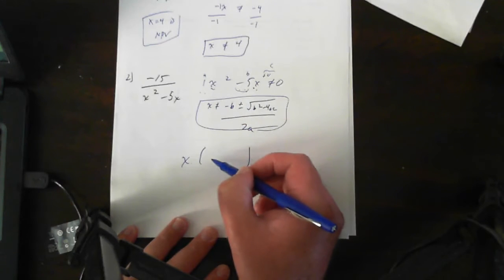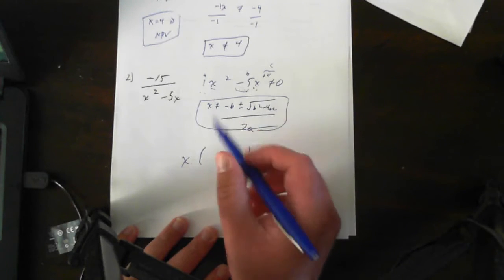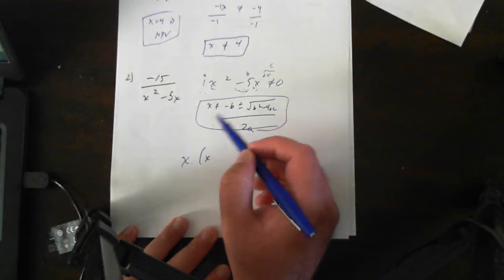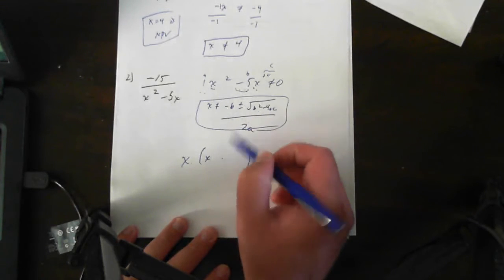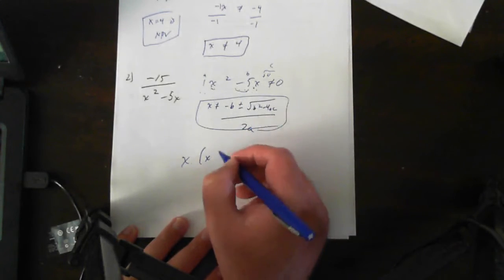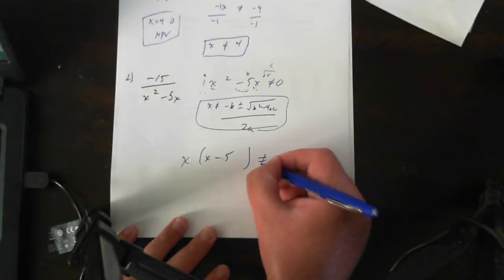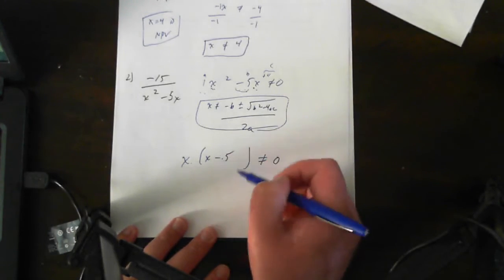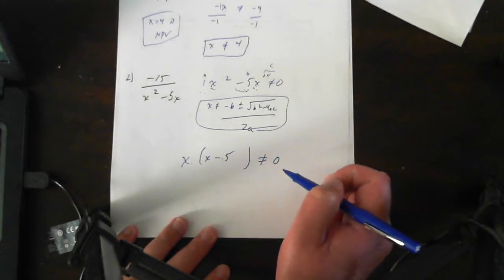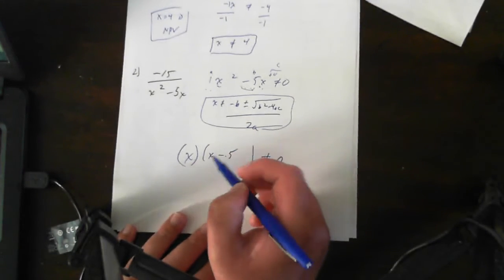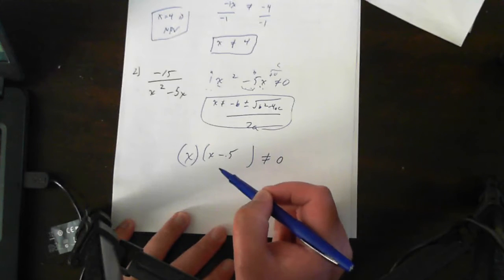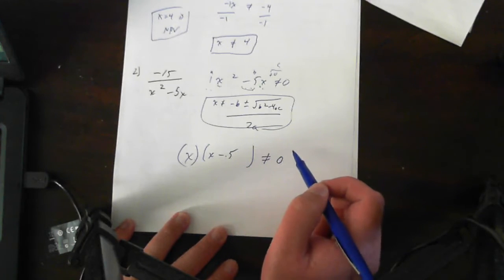Well, x times what gives me x squared? Another x. x times what gives me negative 5x? Negative 5. Okay? So I have now that x times x minus 5 cannot equal 0. Okay? So these are two things multiplied together, and I know that they can't equal 0.